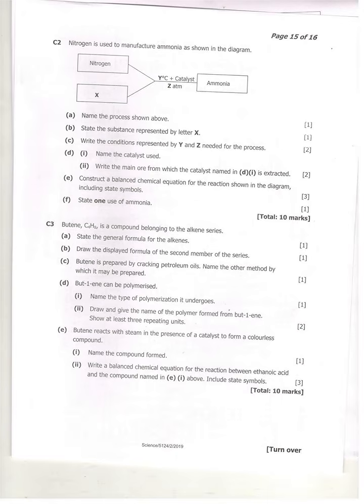So now for C2, nitrogen is used to manufacture ammonia as shown in the diagram. In the diagram, we have nitrogen plus X, then Y degrees Celsius, Z atm plus catalyst, giving ammonia. Whenever we have nitrogen plus this unknown reactant giving us ammonia under the given conditions, we are looking at the production of ammonia using the Haber process. So the first question, question A: name the process shown above. The reaction of hydrogen plus nitrogen to give ammonia under the given conditions is known as the Haber process.